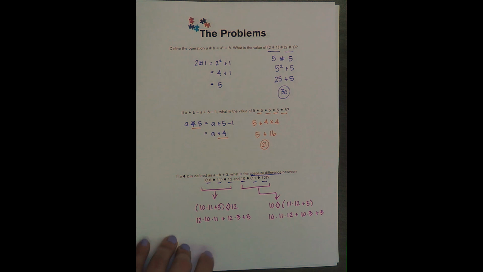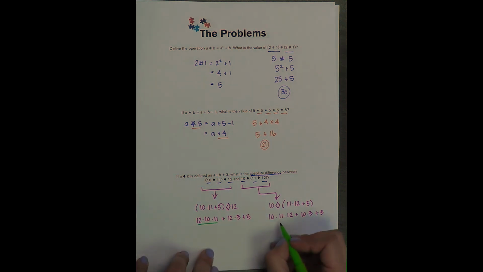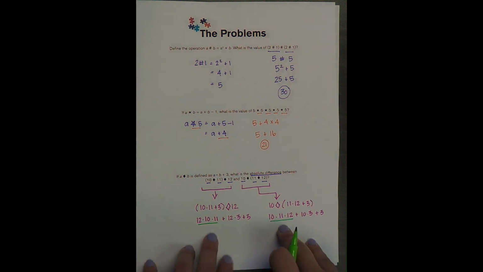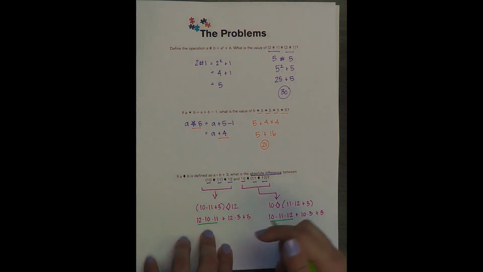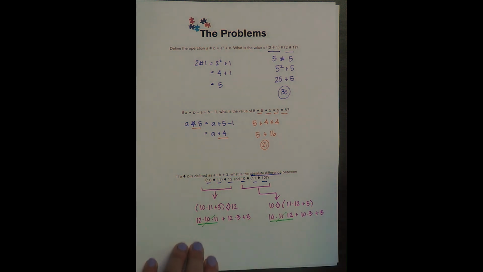All right, so again, we're looking for this absolute difference. What you're going to notice is that the first term over here is essentially 12 times 10 times 11, and the first term over here is also that. So those two are actually equal. So what's going to happen when we subtract these two terms? These are going to cancel out. So we don't even need to compute those because they're just going to eliminate each other.